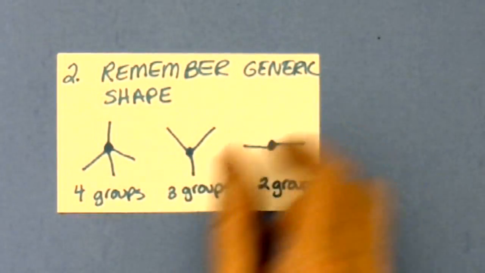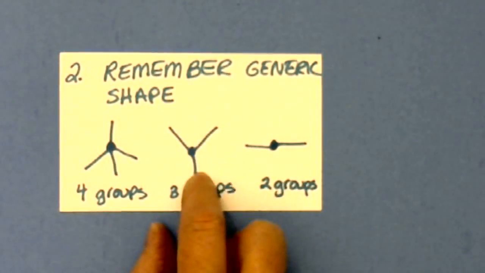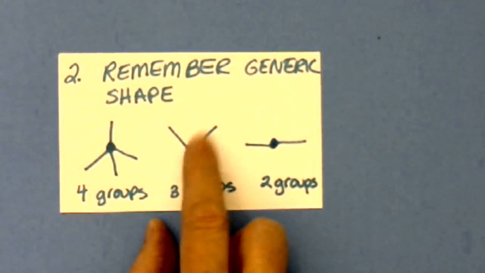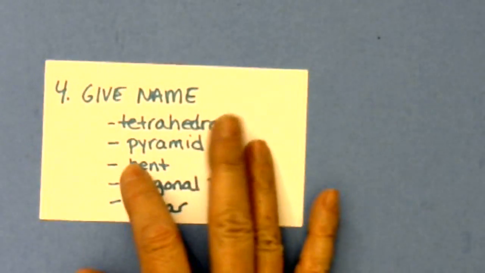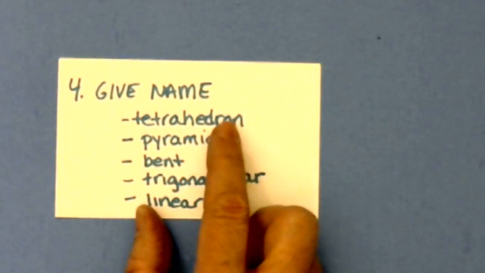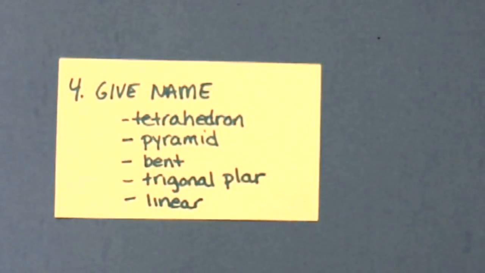So for the other shapes, if I have 3 groups, if I have all of these sections filled, it's trigonal planar. If I have 2 of them filled, so 3 atoms, 1, 2, 3, that's bent. And if I have 2 groups of electrons, the only shape that I can have is linear. So after I did that, go ahead and remember your shapes: tetrahedron, pyramid, bent, trigonal planar, or linear. So let's try one last one together. Pause the video if you need to, and let's do one together.